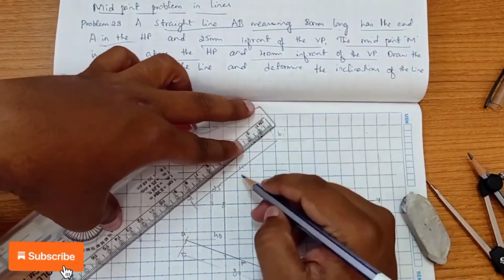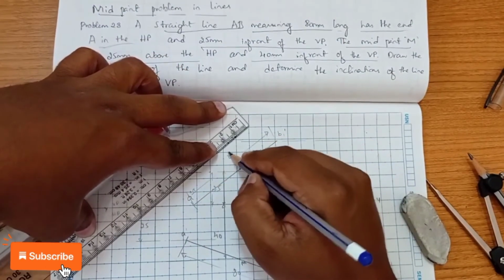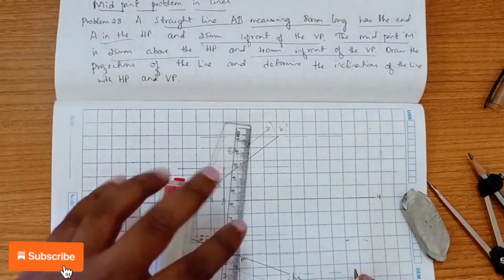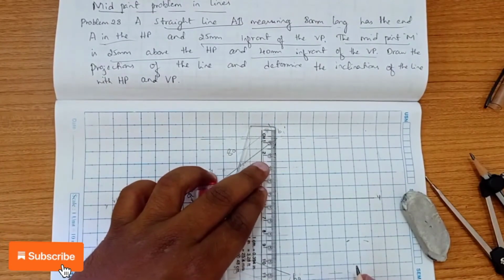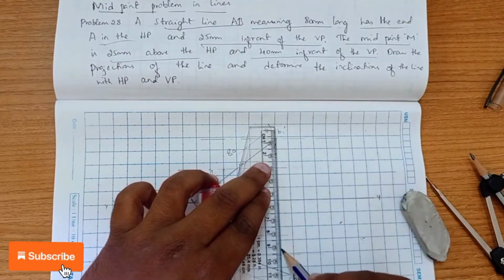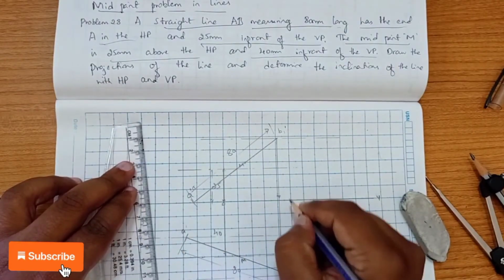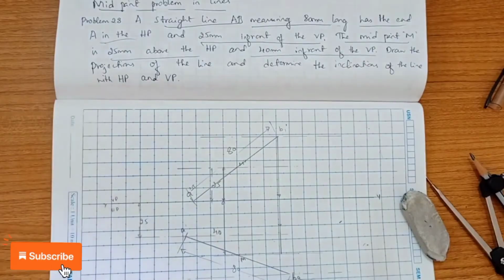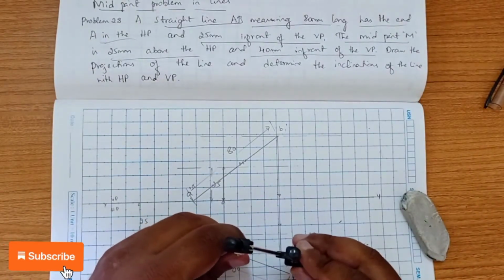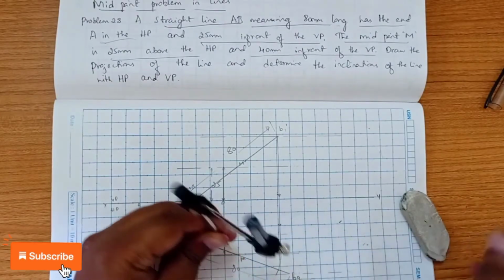So now we have to find out the upper end length. Okay, so how to draw the upper end length? Here we have to project it downward till here, till the locus of M. So we project it downward by measuring this length here and cutting the arc.